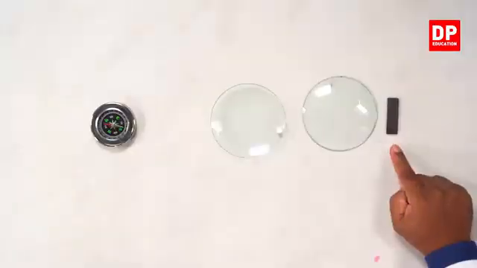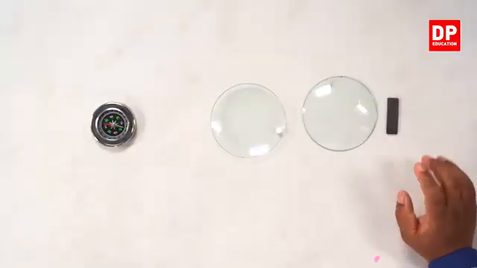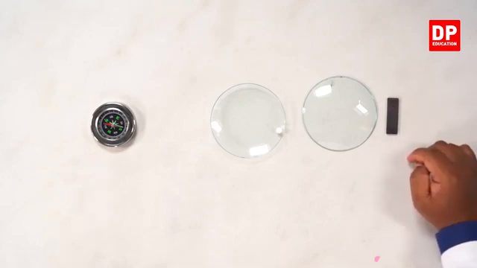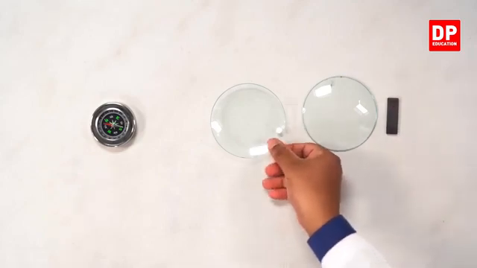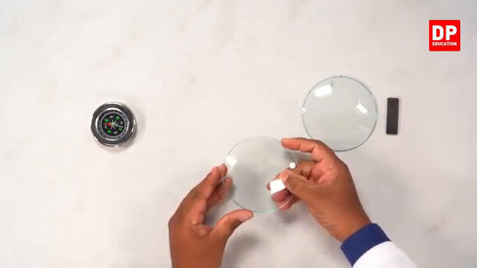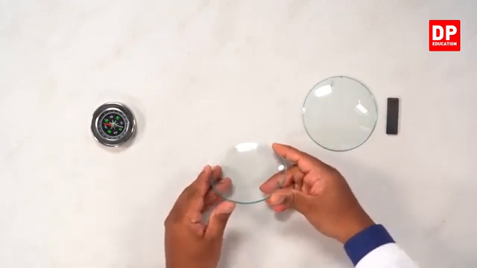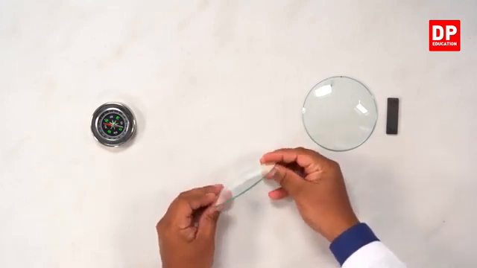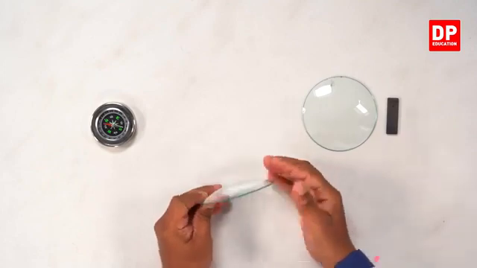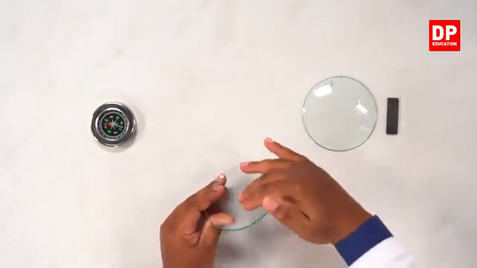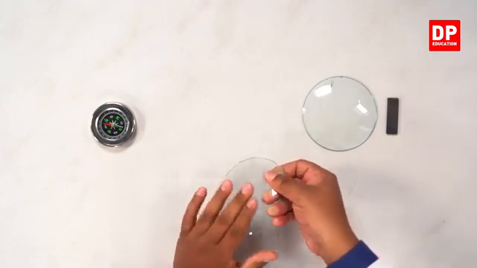Here also we are going to freely suspend this magnet, but on this occasion we use a watch glass. A watch glass is a glass made like this, and it has a concave and a convex shape. This is the concave one and this is the convex shape.